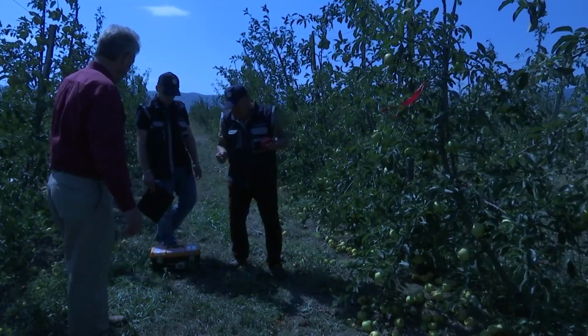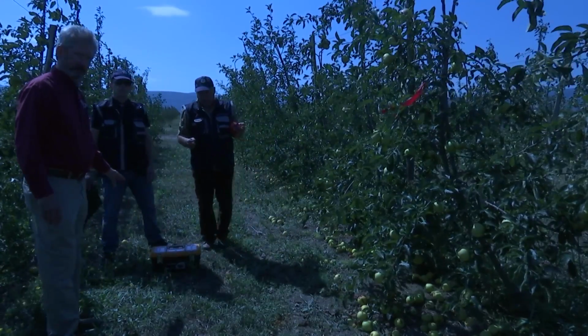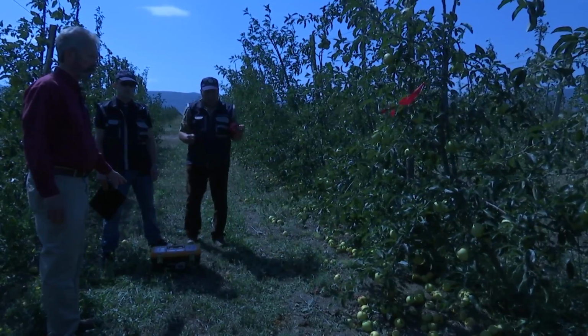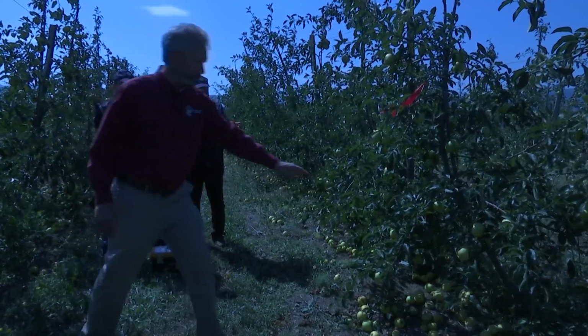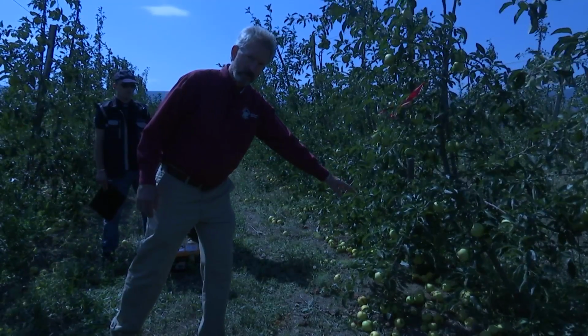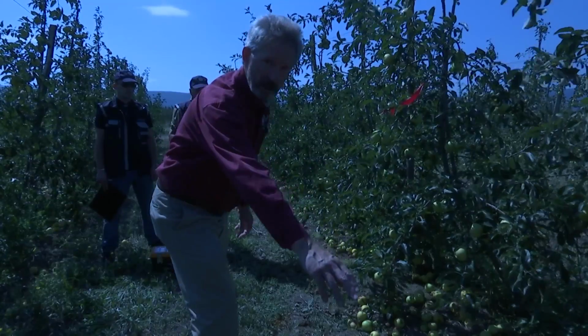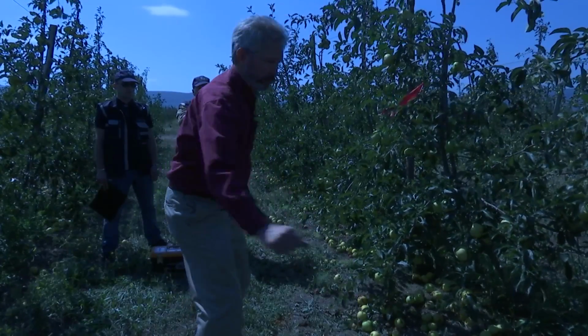Okay, now we'll get the stake and the measuring tape. We'll measure the distance from the selected tree to the next tree in the direction of travel.